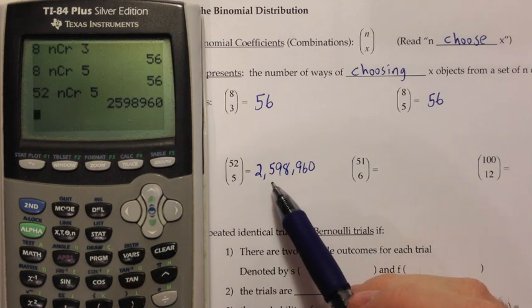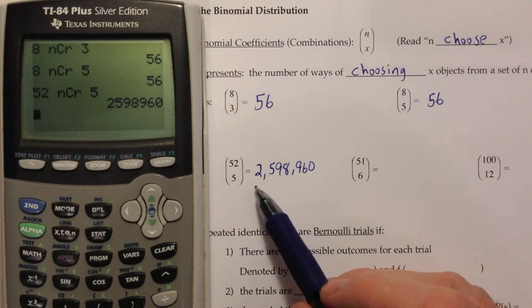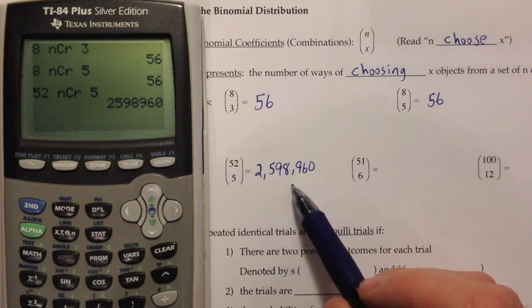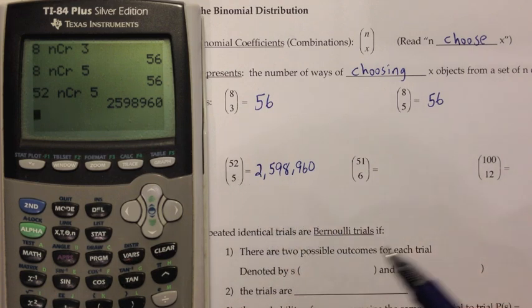And so that kind of shows you some of the amazing capability of this choose to do some counting for us. When we're doing probabilities, a lot of times we have to count different options, and this is something that can count millions of things very quickly for us using this formula.